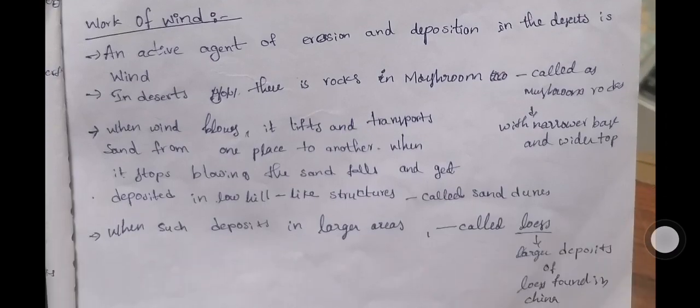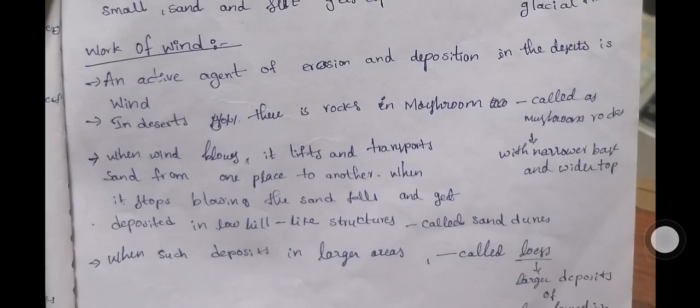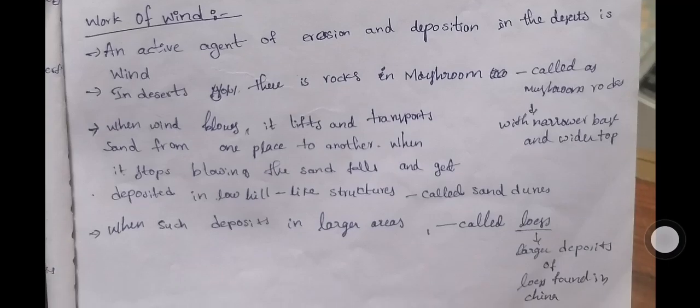Work of wind. An active agent of erosion and deposition in the deserts is wind. In the deserts there are rocks called mushroom rocks. These are in the shape of a mushroom. These are formed due to the erosion carried out by the winds. They have a narrower base and a wider top.